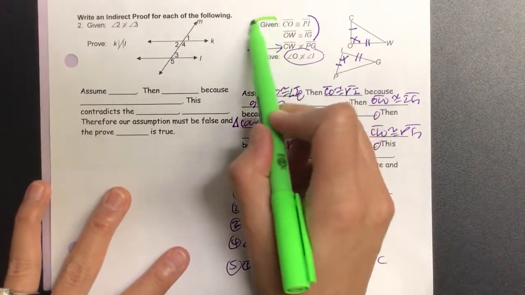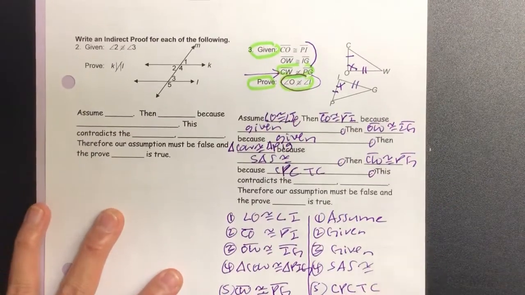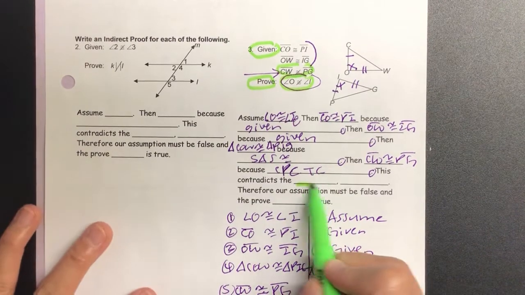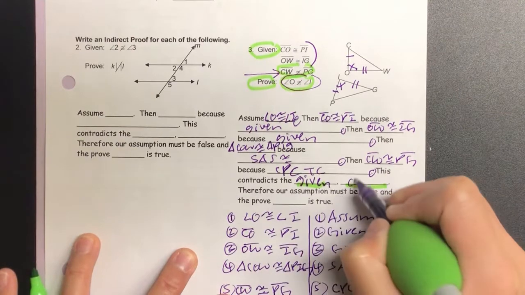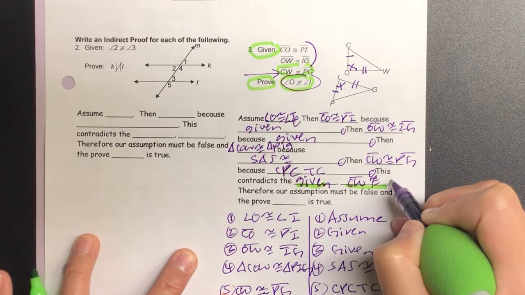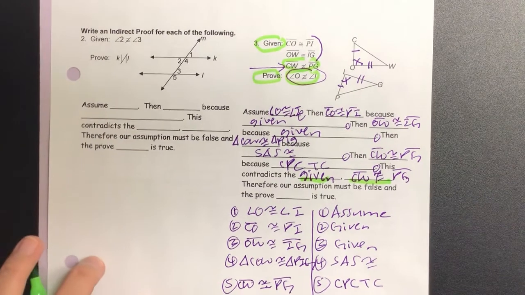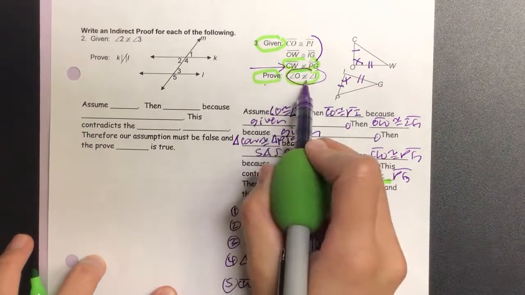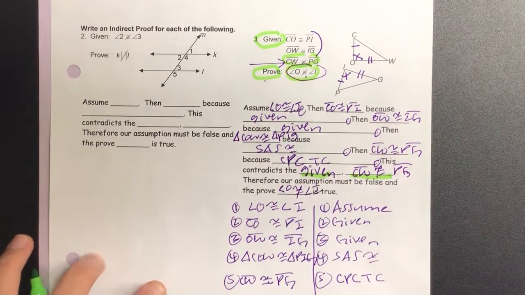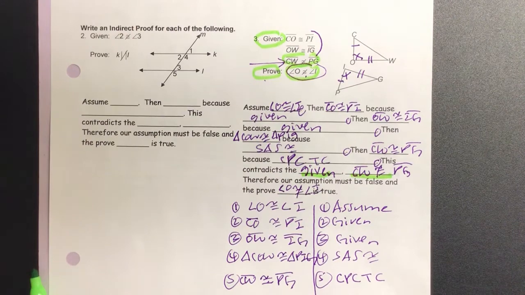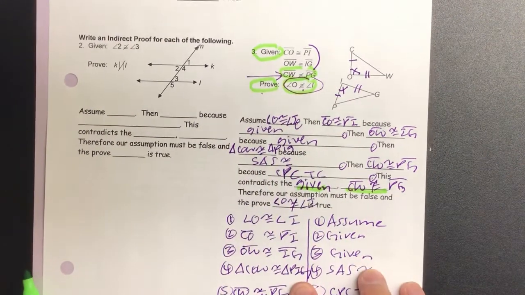When you see the phrase this contradicts, you write it from left to right exactly what is given to us. The given, this. The proof, this, will go into our sentence. So this contradicts the given, the original given, that's negated. CW is not congruent to PG. Therefore, our assumption must be false, and the proof that angle O is not congruent to angle I is true. So when you see this contradicts, write from left to right from the original negated value.